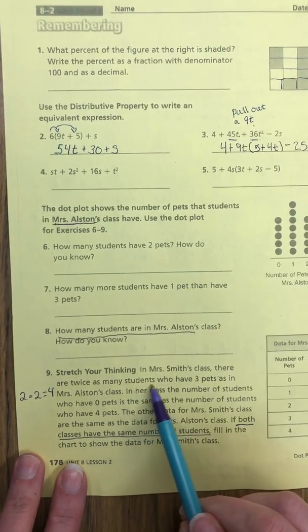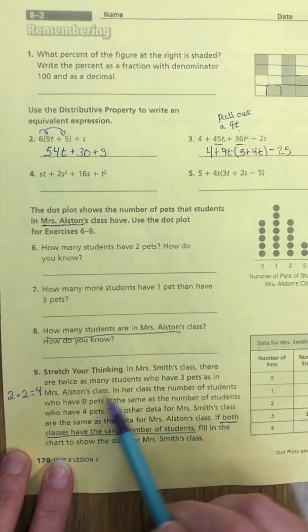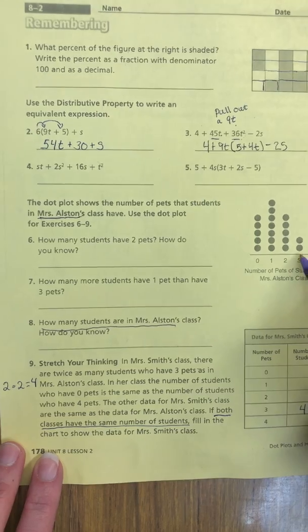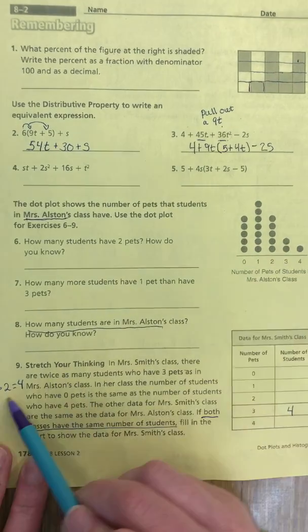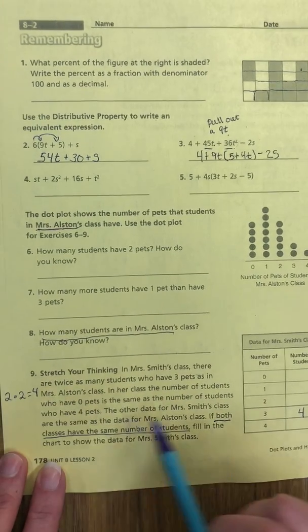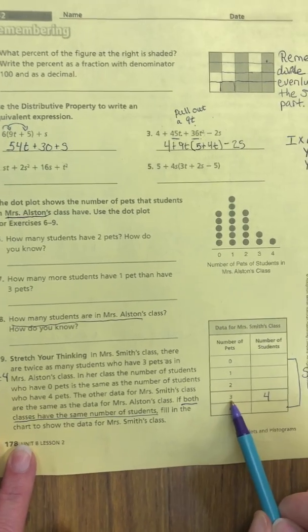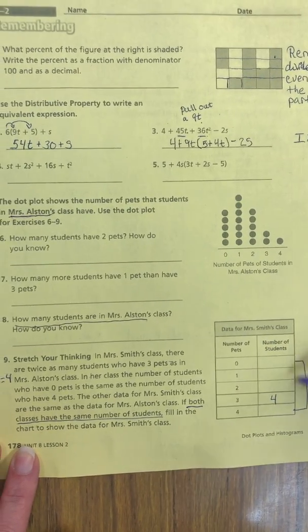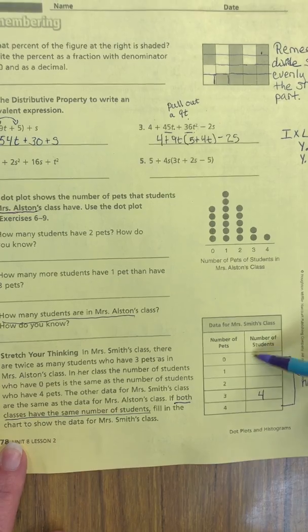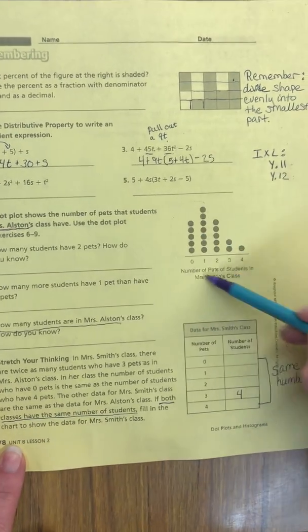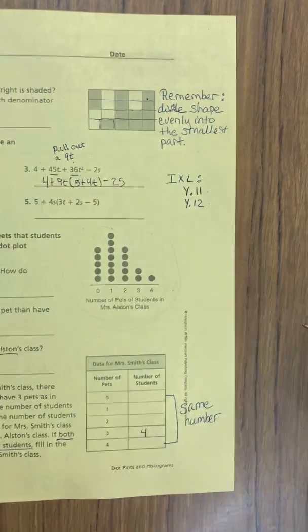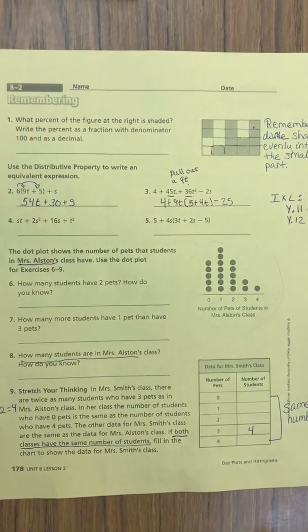And I went through and helped you out on the first one. It reads, there are twice as many students who have 3 pets as in Mrs. Alton's. Mrs. Alton's has 2 students with 3 pets. Twice as many means 2 times 2 is 4. So 4 students have 3 pets. So these two numbers are going to be the same. When you add all of these up, it's going to total however many students are in Mrs. Alton's class.